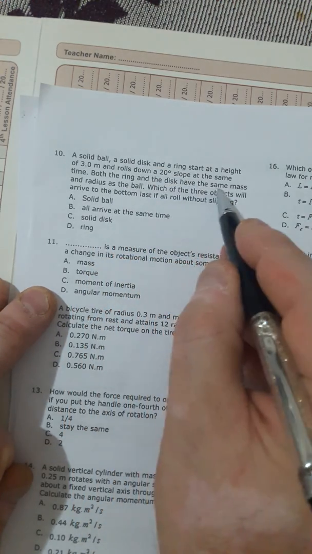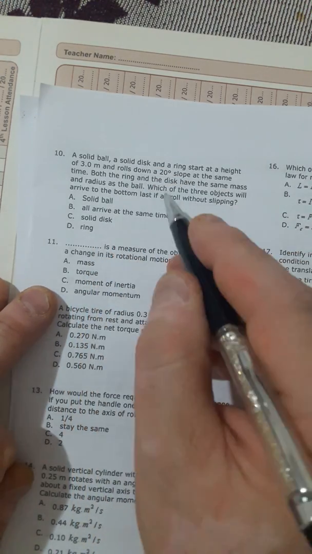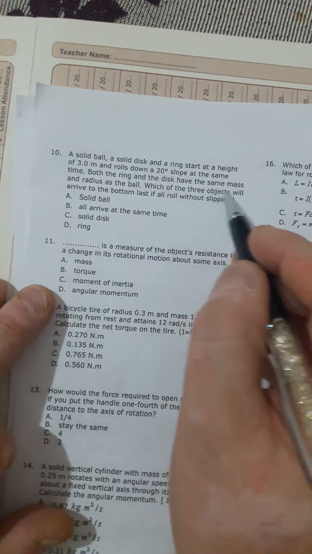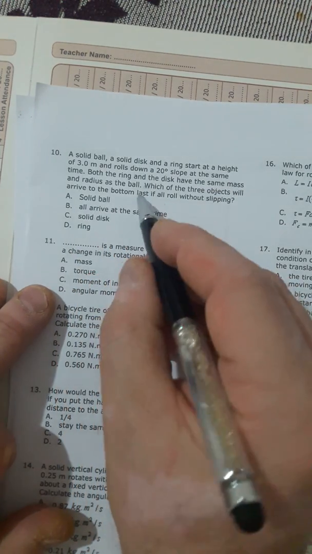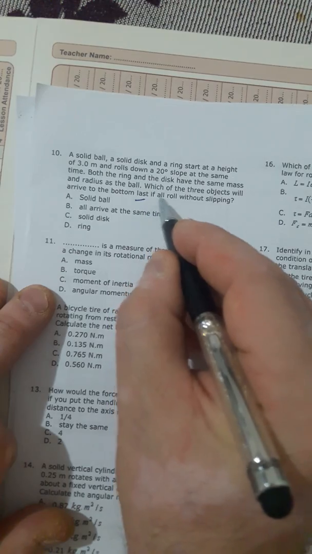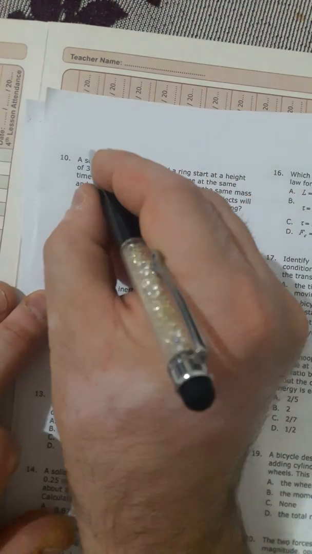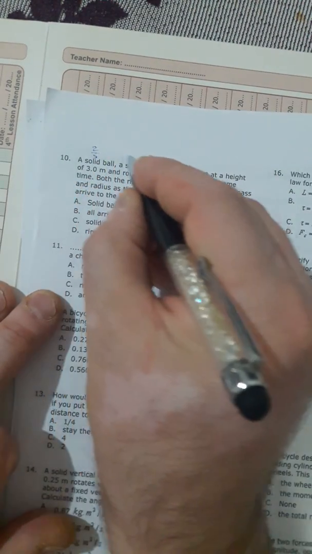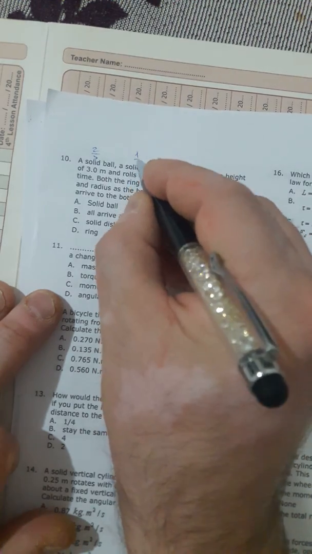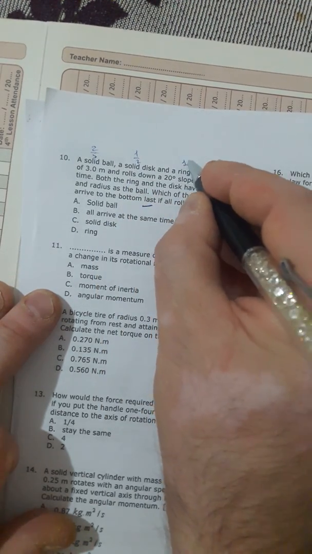Both ring and disc have the same mass and radius as the ball; all have the same mass, all have the same radius. Which object will arrive at the bottom last, if all roll without slipping? It's asking last, final. Solid ball has a moment of inertia 2/5 mr squared, solid disc has 1/2 mr squared, and ring is 1 mr squared.